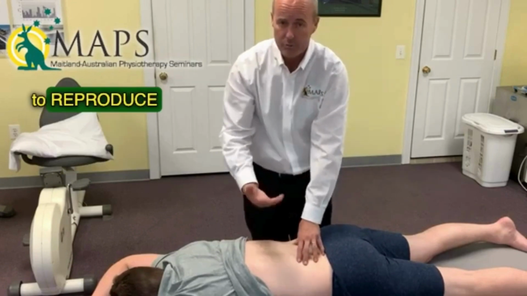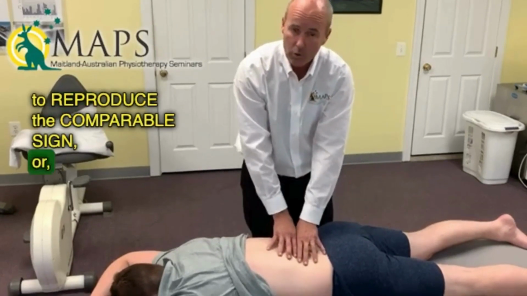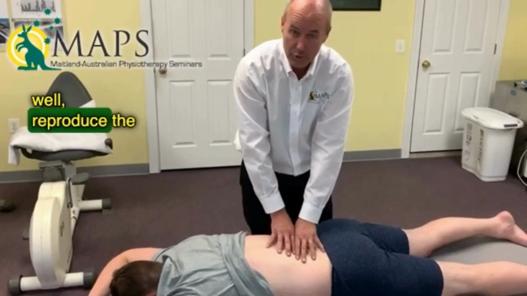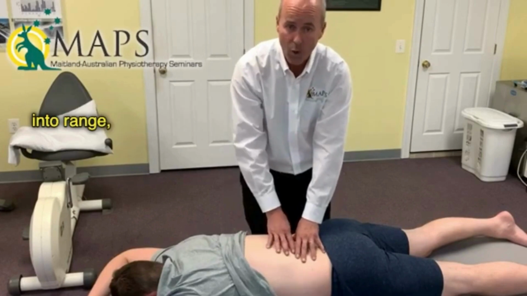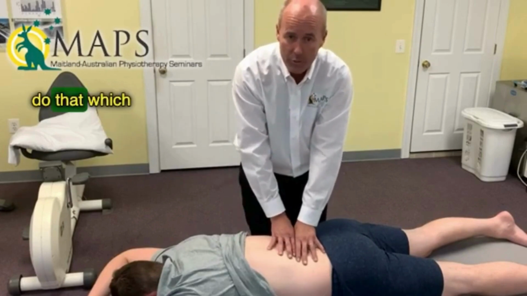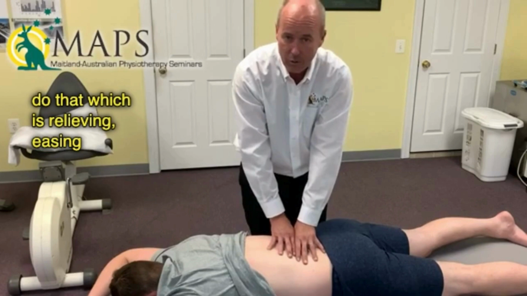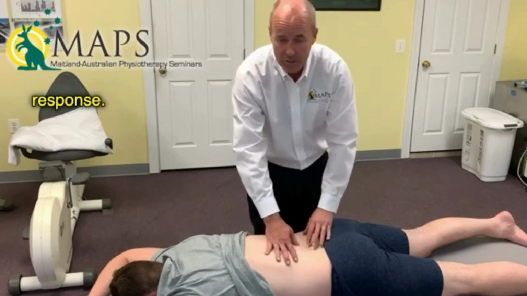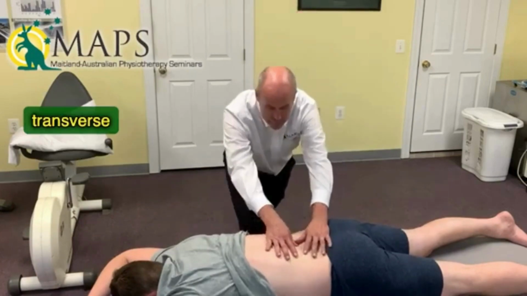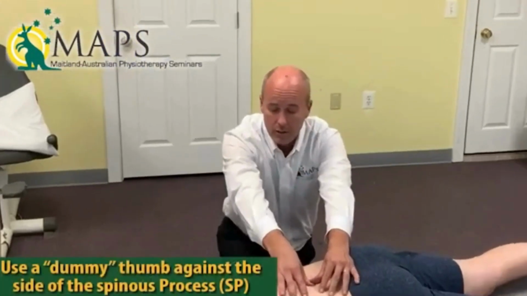Our purpose is to reproduce the comparable sign with the least amount of force in order to move pain further into range, or do that which is relieving, easing, low-grade movements, grade 1s and 2s, for a neurophysiological response. So our next interest is considering transverse mobilizations.